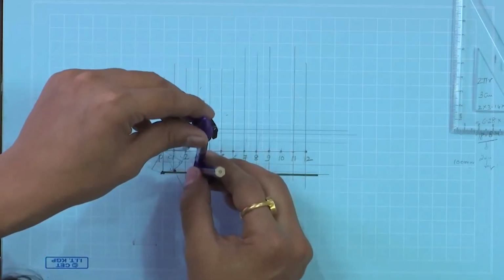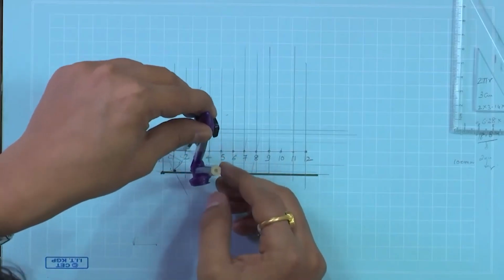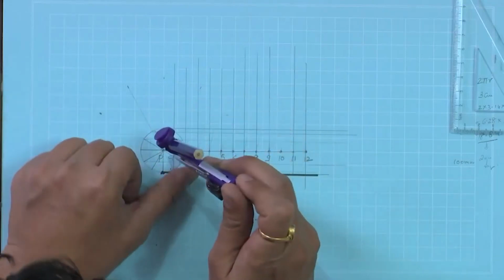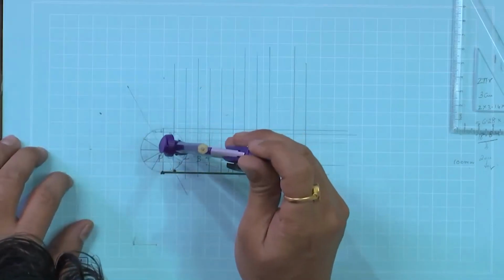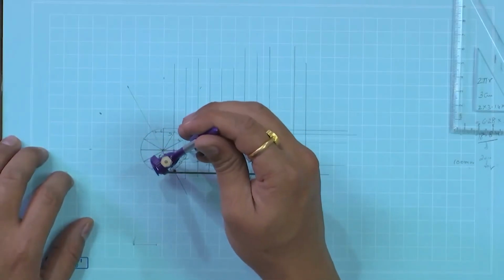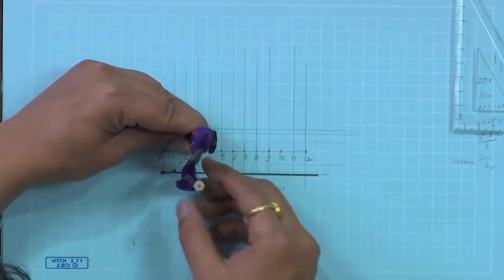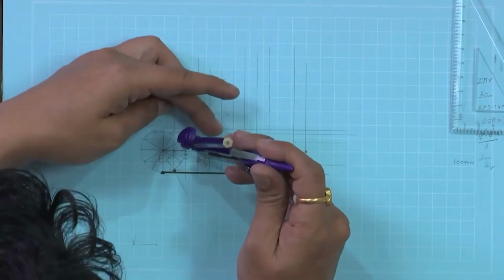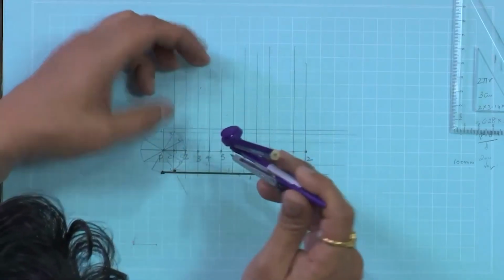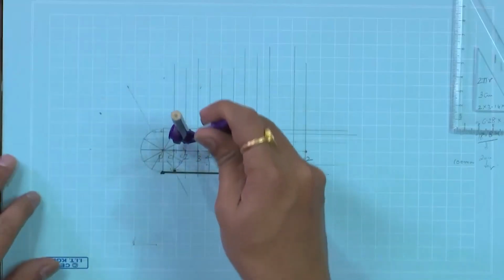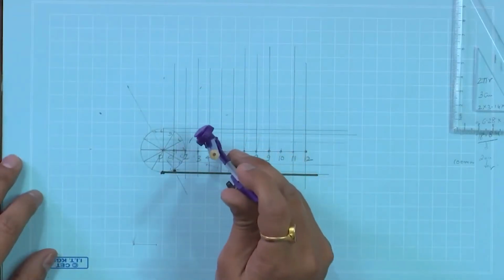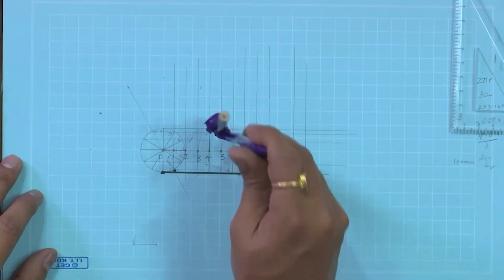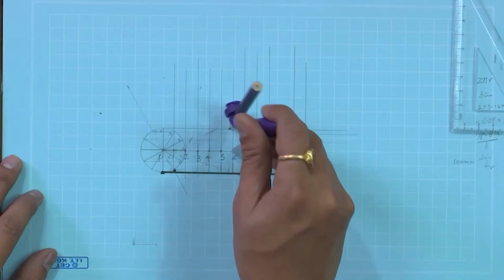From C2 locate it on the line 2. From the second point locate a curve here, and third point locate it, and fourth point locate it, fifth point make an arc, now sixth one this.